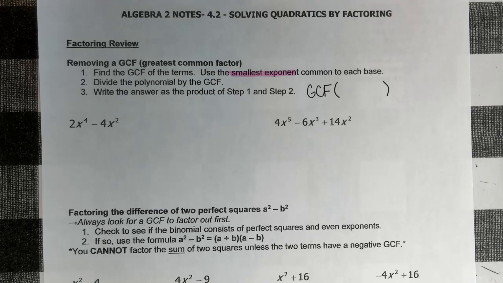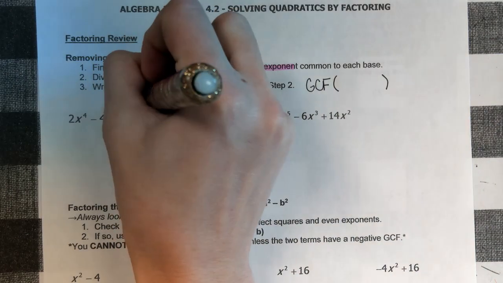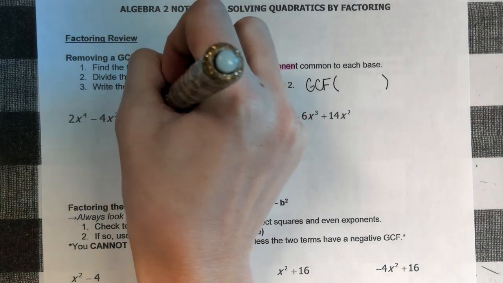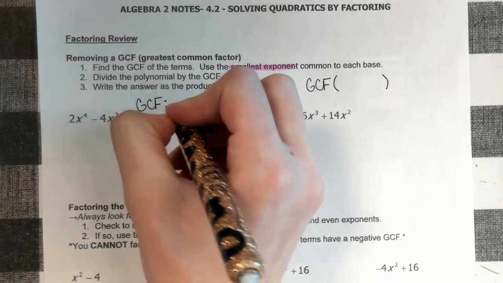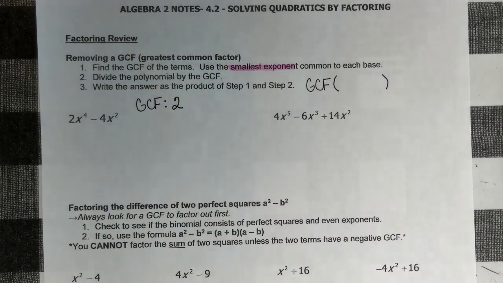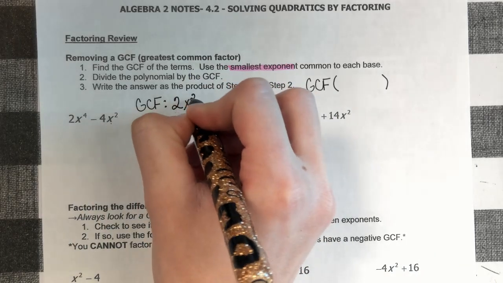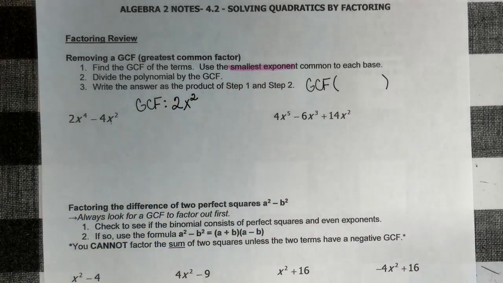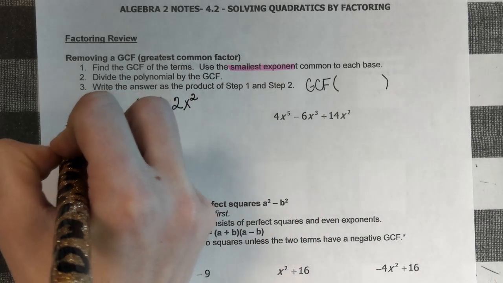Okay, so if I'm looking at 2x to the 4th minus 4x squared, between 2 and 4, what can I take for my GCF? 2. I could divide each of those by 2. And then x to the 4th and x squared, which one is my smaller exponent? X squared. So 2x squared would be my full GCF. Okay, so what I do is I take each term and I divide that by my 2x squared.